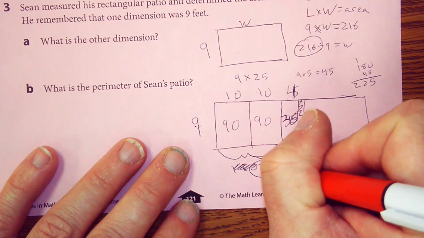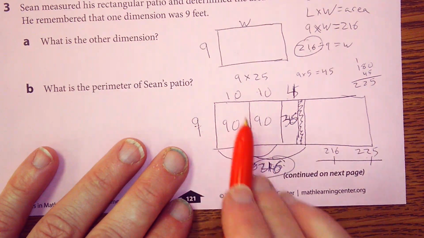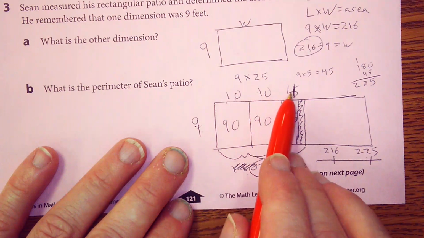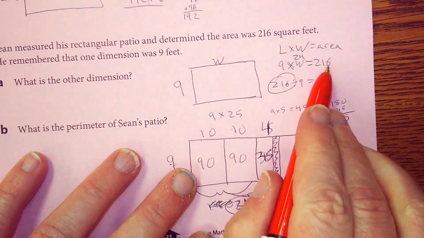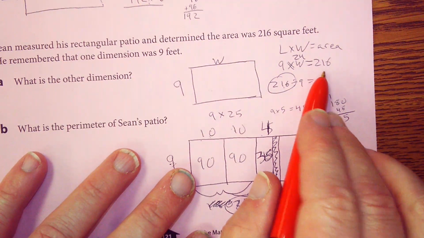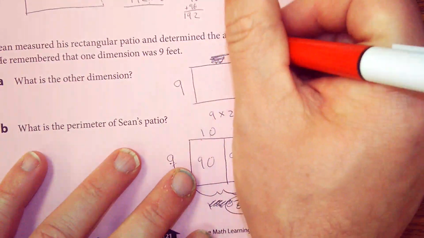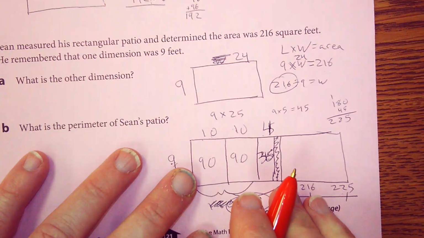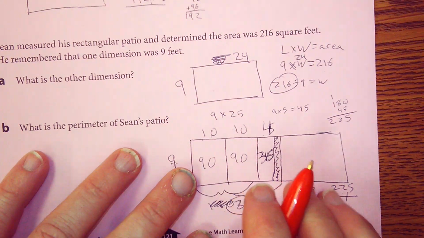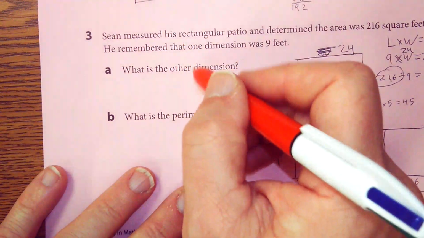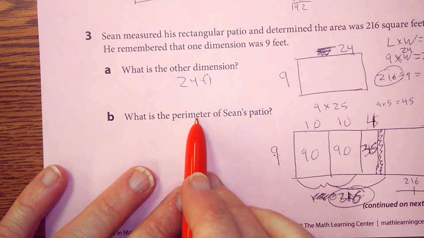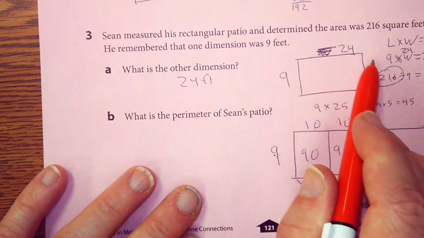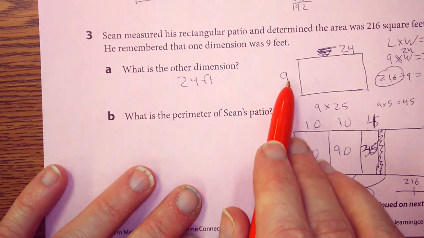Okay? So how many 9s do I need to get to 216? 10, 10, and 4. So the answer here, 9 times 24, is 216. So my W is 24. Okay? So what is the other dimension? We just said 24 feet. And then I'm going to let you figure out what the perimeter is, the distance around this patio, if we know the dimensions are 9 and 24.